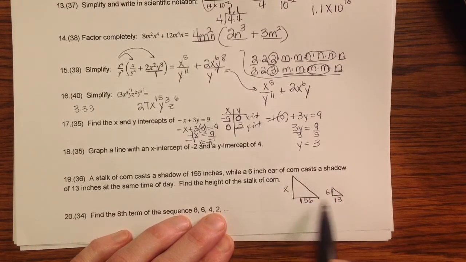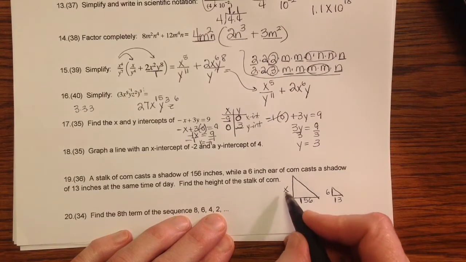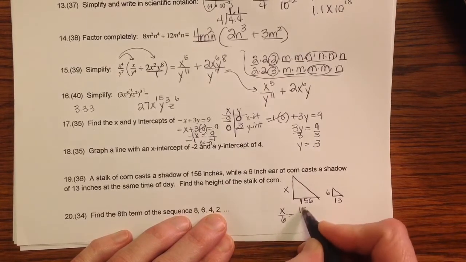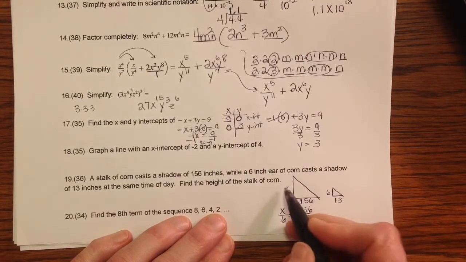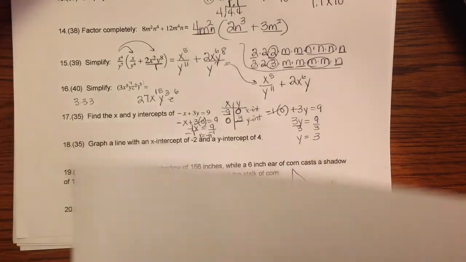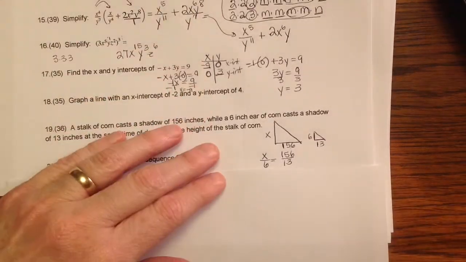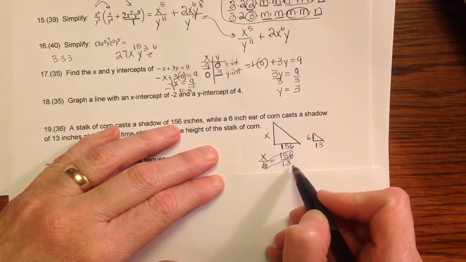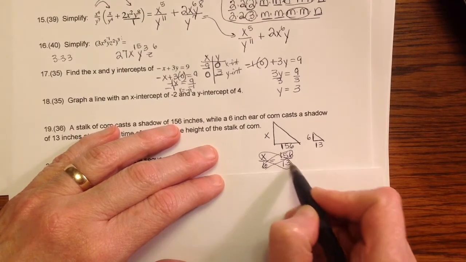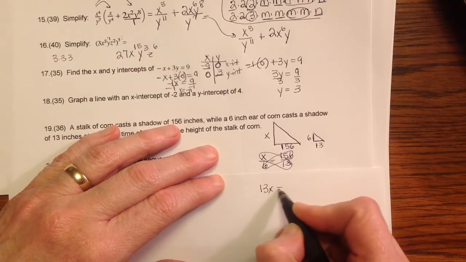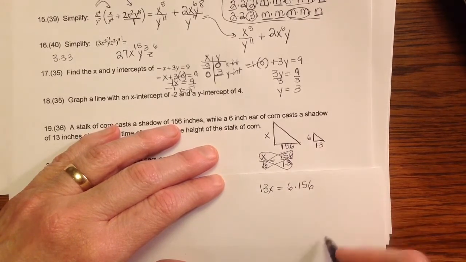Well, as long as you go the same direction, you can set these up as a proportion. So I'm going to say x is to 6 as 156 is to 13. You can go x is to 156 as 6 is to 13. You can set them up as long as you match them up correctly. Now let me add a piece of paper under here and get the rest of the work for you. Let's do it as a proportion. Actually, 13 will go into 156 evenly, and you can work it that way, but it doesn't always set up like that, so I'm going to cross multiply and get 13 times x equals 6 times 156.